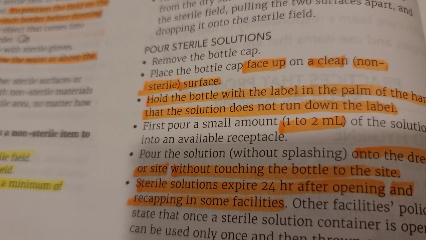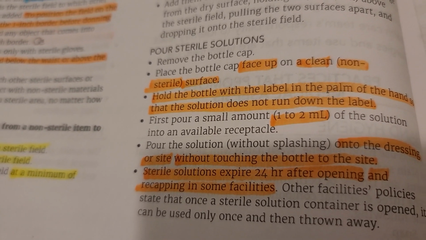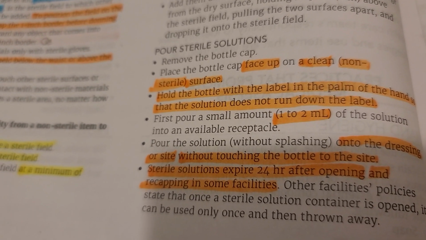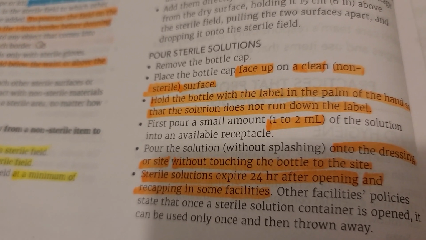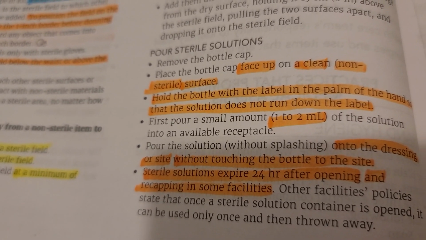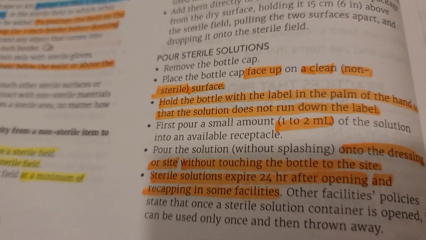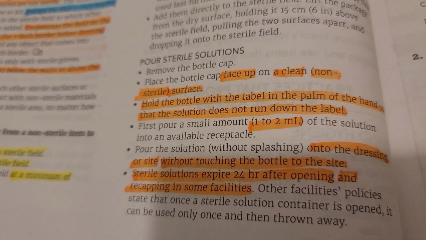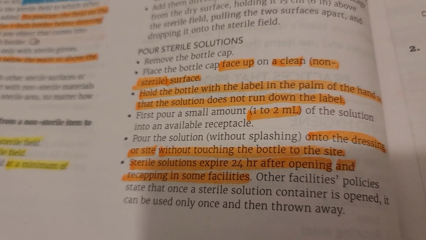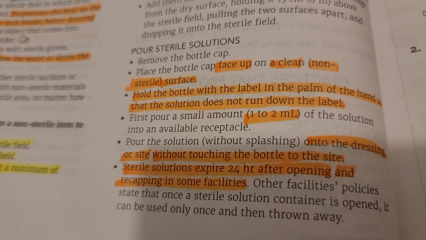When we read along further, I think it says that sterile solutions expire 24 hours after opening and recapping in some facilities. So I'm going to repeat that. Sterile solutions expire 24 hours after opening and recapping in some facilities. Other facilities state that once a sterile solution container is opened, it can be used only once and then thrown away.